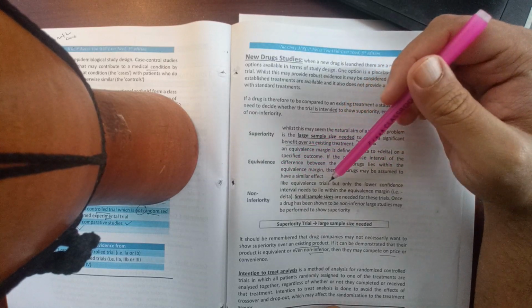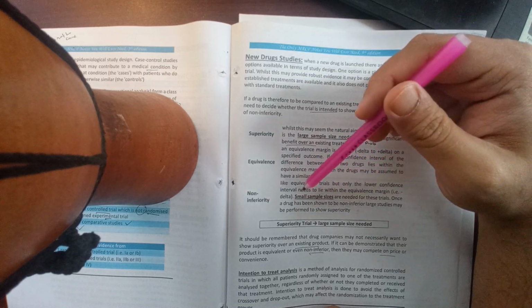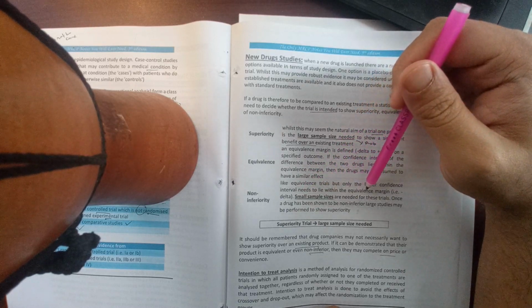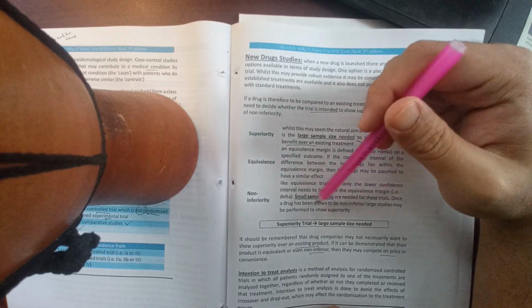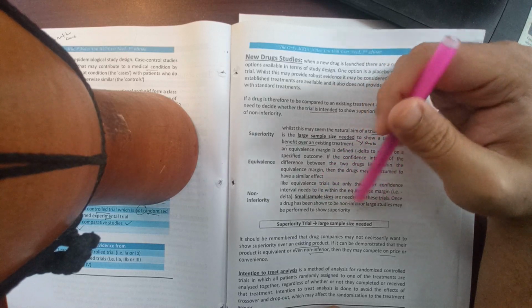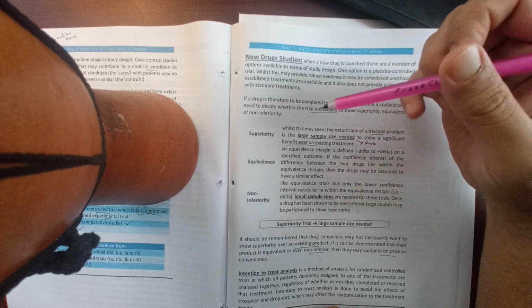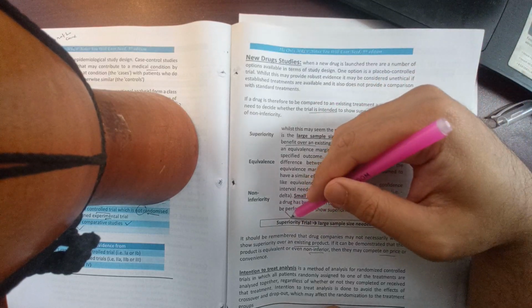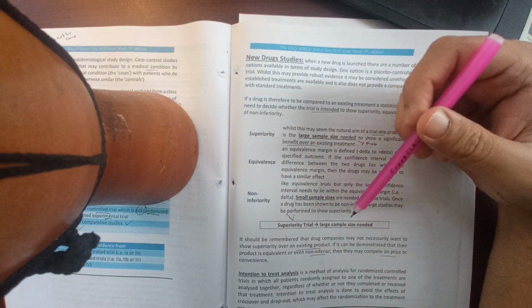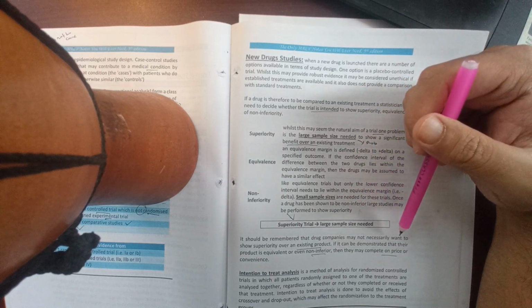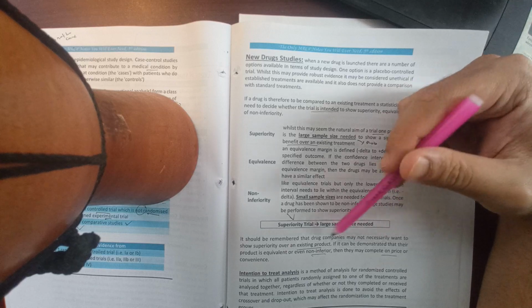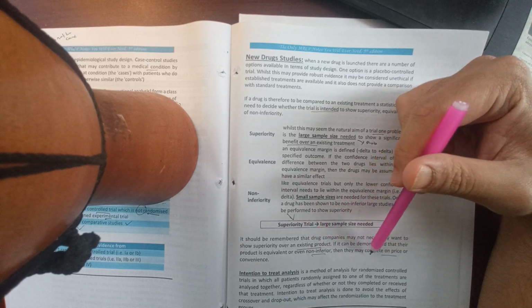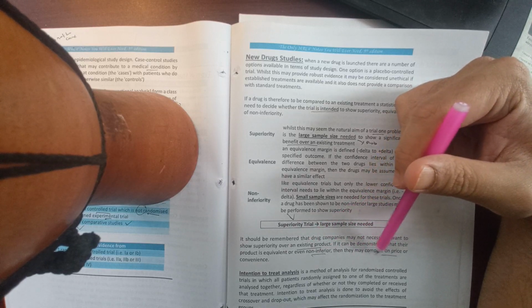Non-inferiority is like an equivalence trial, but only the lower confidence interval needs to lie within the equivalence margin. A small sample size is needed for these trials. Once a drug has been shown to be non-inferior, large studies may be performed to show superiority. You should remember that the drug companies may not necessarily want to show superiority over an existing product. If it can be demonstrated that their product is equivalent or non-inferior, they may compete in price or convenience.